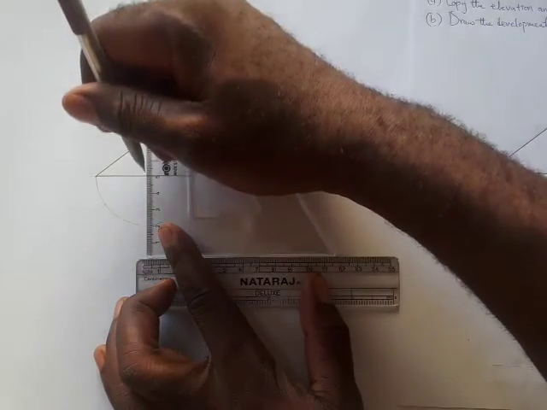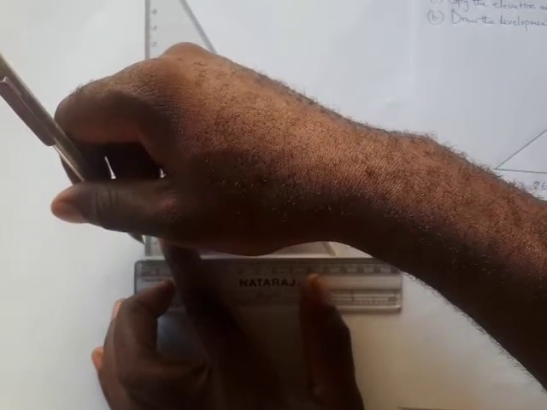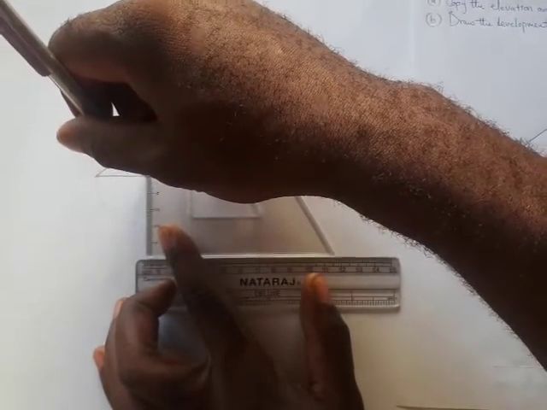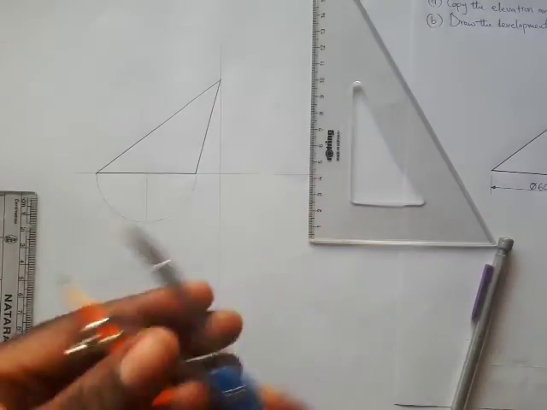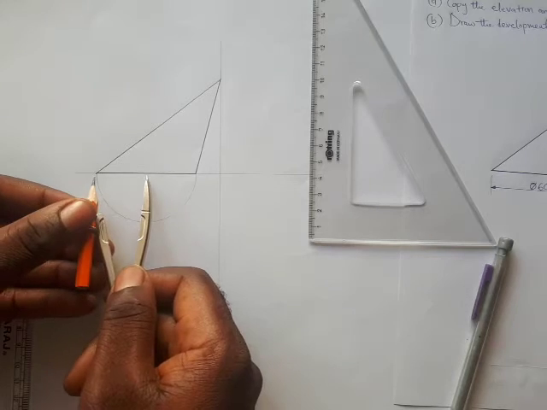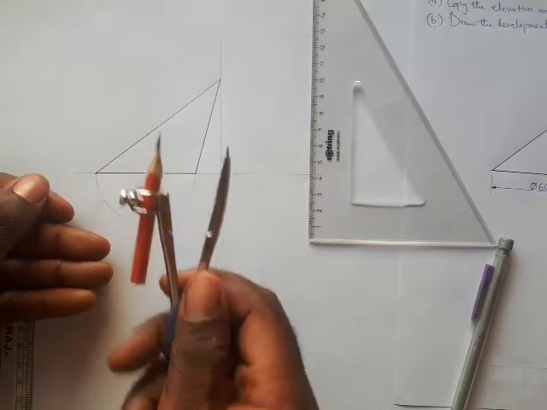So this is the center 30 here, so I will draw a thin line. Now remember, this is 30, that is the radius of the circle. Now still maintaining this radius of this circle, do not alter it.